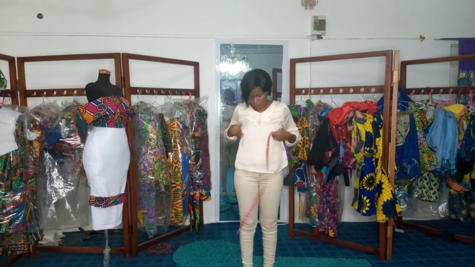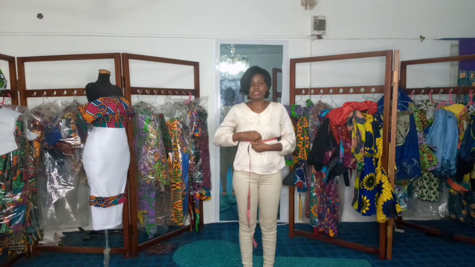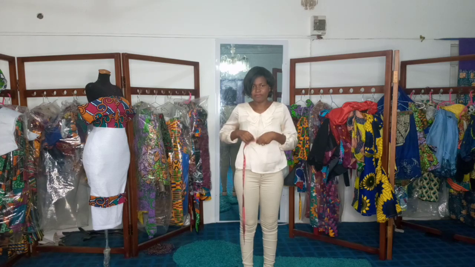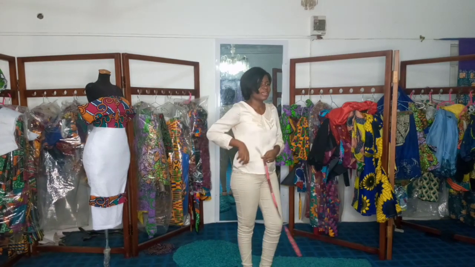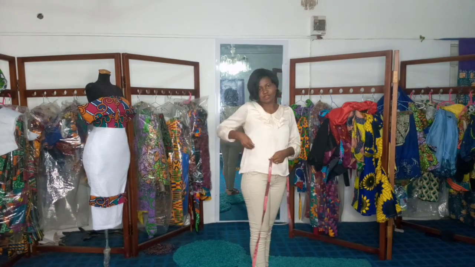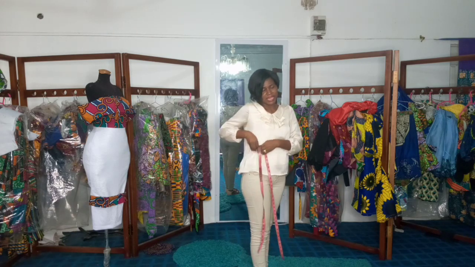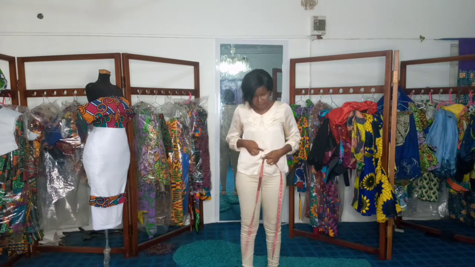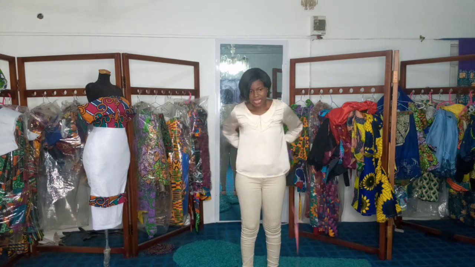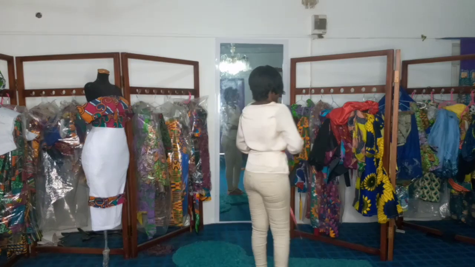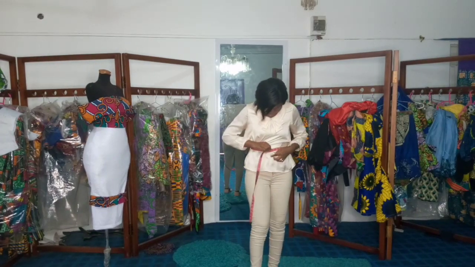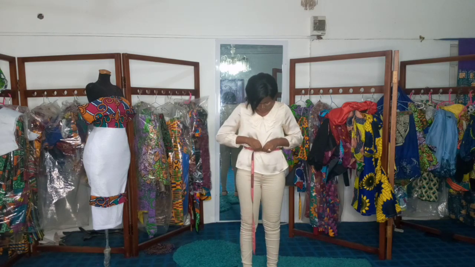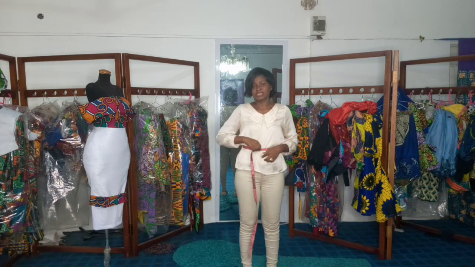So mine is 34. Then I still stand straight and then locate my empire measurement. So mine is 29.5. Then I come to my waist. I know my true waist is located right under my rib cage, or 1 inch above my navel. So with that in mind, I just pass my tape measure around here, putting one finger in for ease. So my waist is 30.